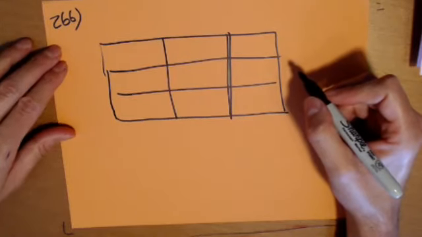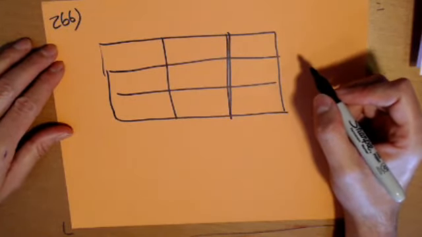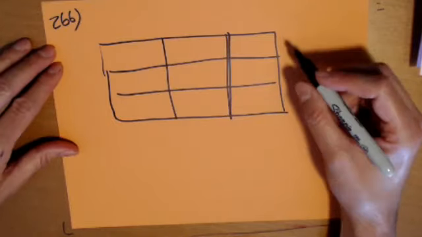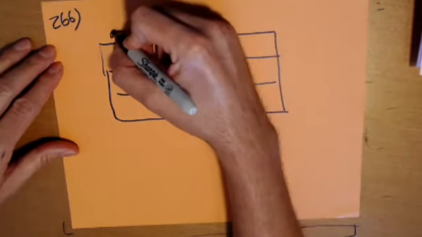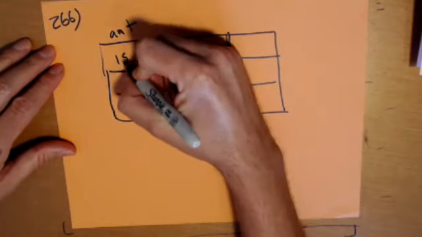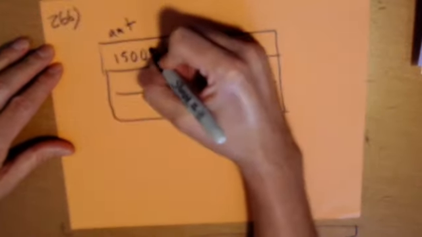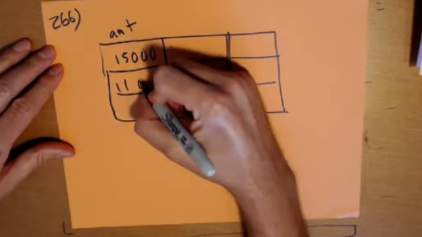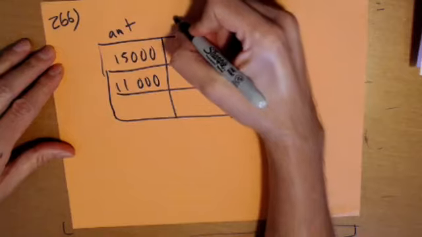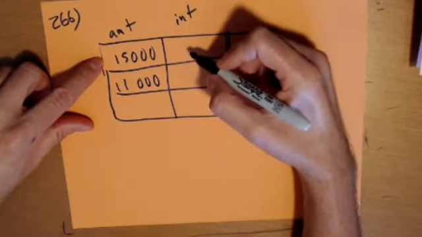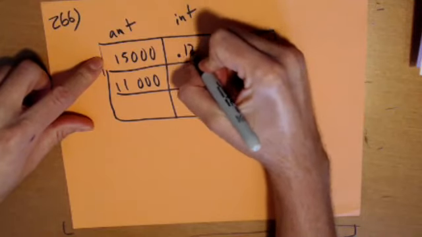Okay, so we have 7% interest, 15,000. I guess we could have put the amount here. A couple ways you could do it. Let's put the amount here. So we have $15,000, and then also $11,000, and then the interest on the $15,000 was 12%. I'm just going to call it 0.12.